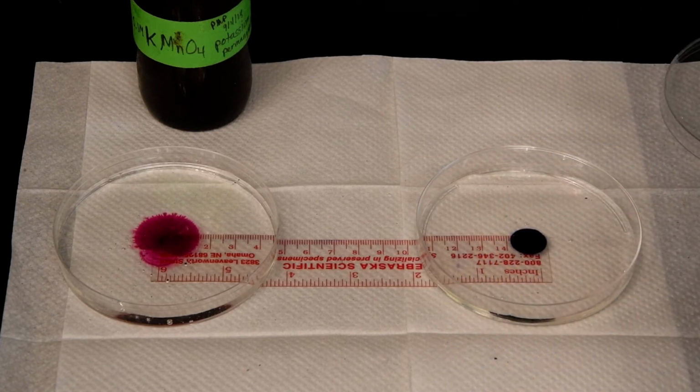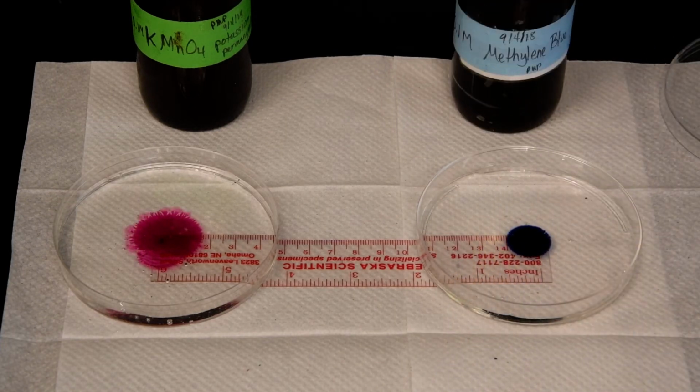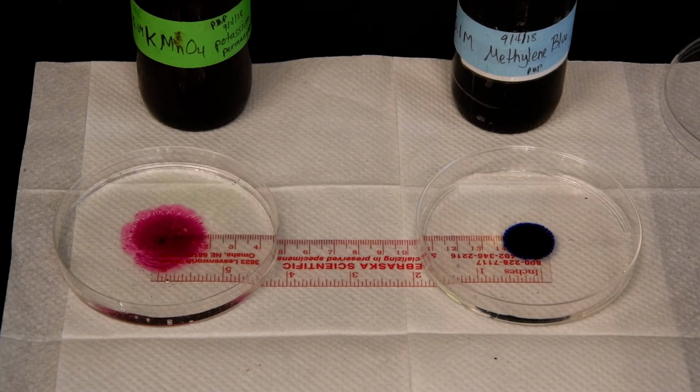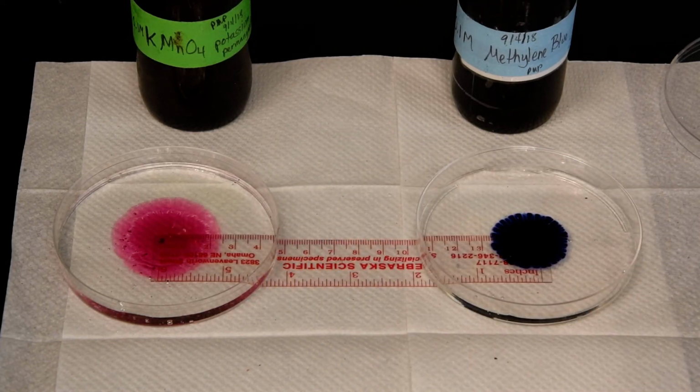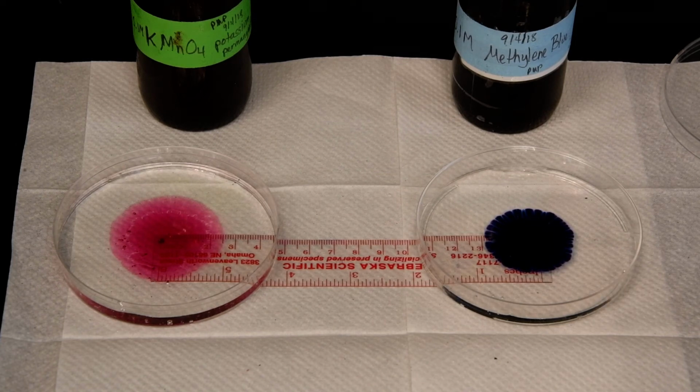All right, there was a little bit of time in between that. But if we correct for that, we see that the potassium permanganate is actually spreading out considerably faster. And again, we could record the distance it travels, and we could record the time that has passed.